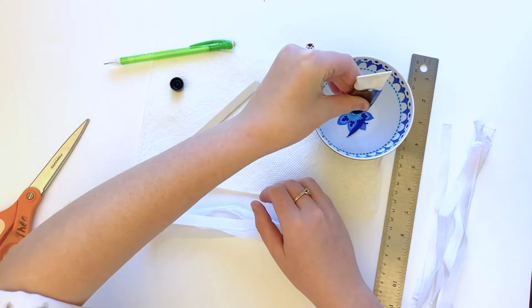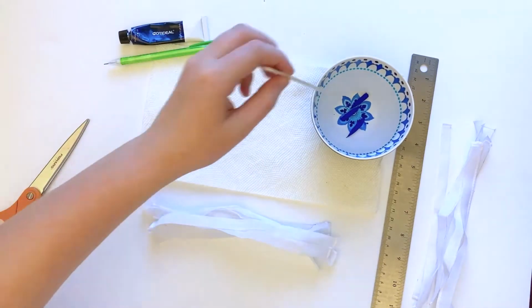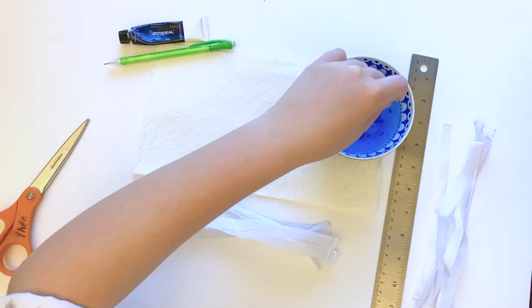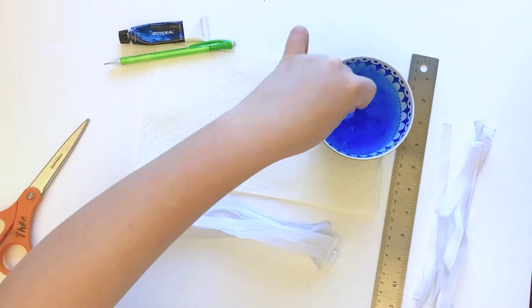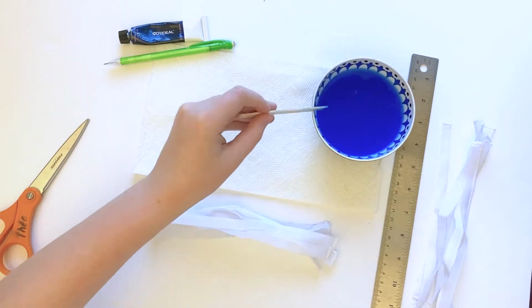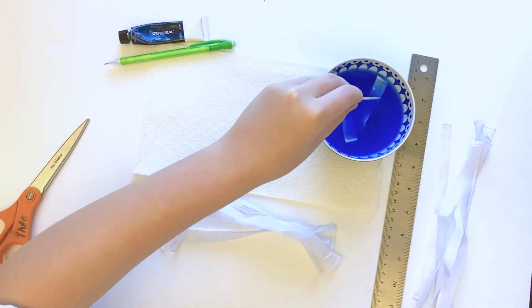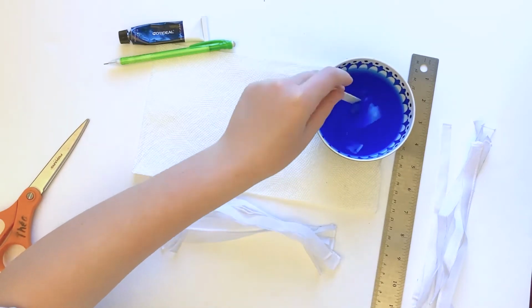Fill a small bowl with water and add some acrylic paint into it. Mix it together with a paintbrush or popsicle stick until the paint has completely dissolved. Dip the cloth into the paint water and mix it until it has been dyed.